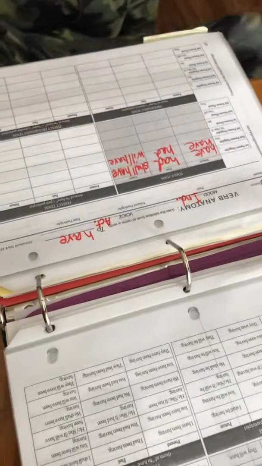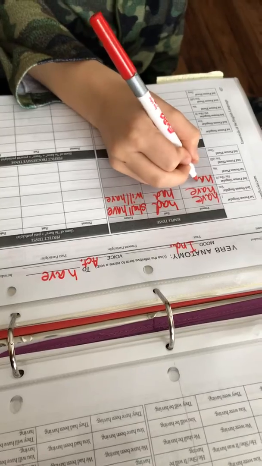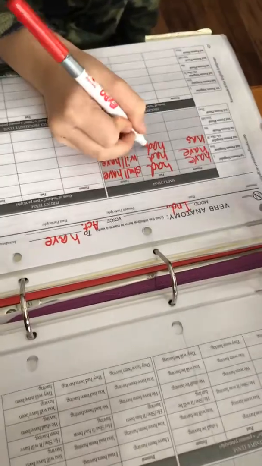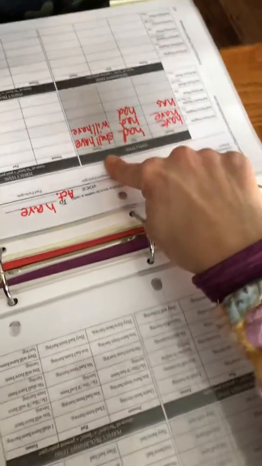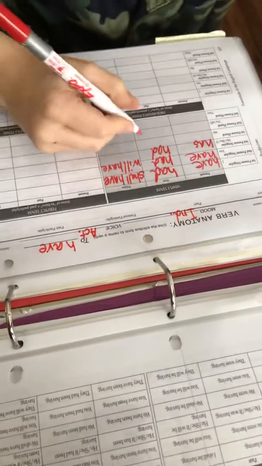He, she, it. Today in the present, he, she, it. What do we say if he has? Good. And yesterday in the past, he, she, it had. Good. And tomorrow in the future, he, she, it will have. Yes.